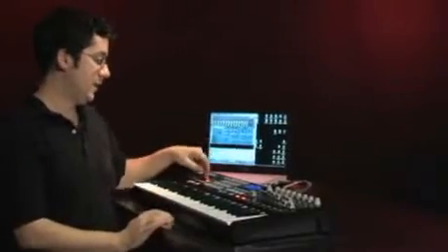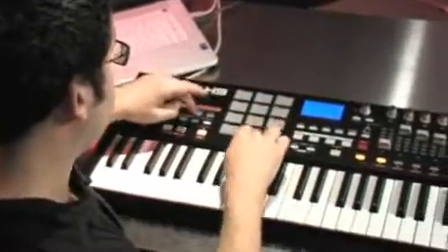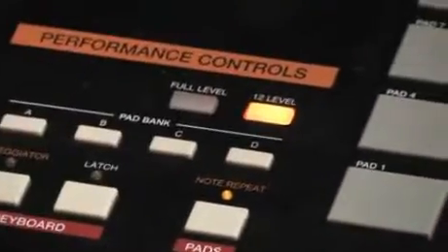So I can also set my pads to full level. So if I want to trigger things according to velocity, I can do that as well. There's a 12 level button here that is very similar to the MPCs that allows me to map the pads to trigger different parameters according to velocity strikes.